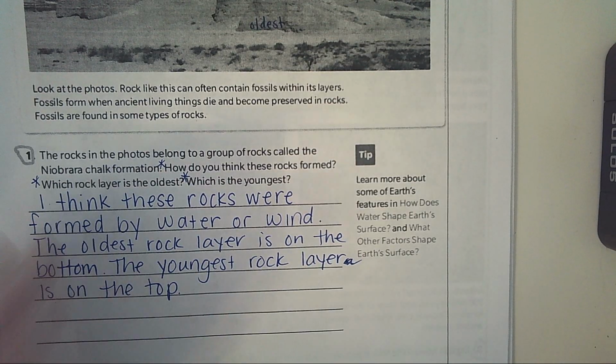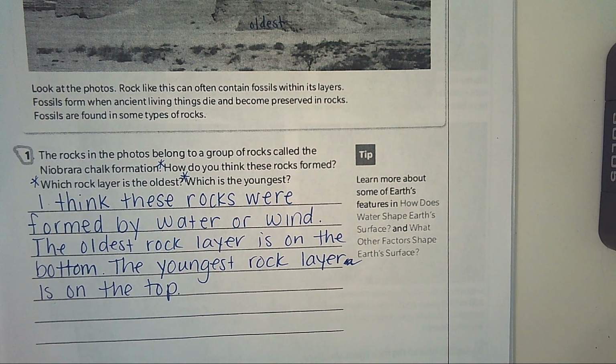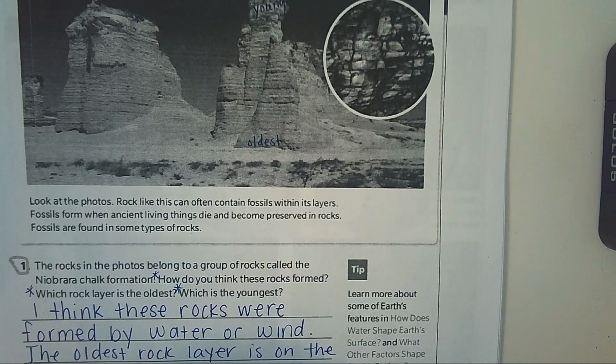And you could have had anything for how you think that they're formed. That's just kind of an educated guess for you. Okay, so let's move on to the next page.